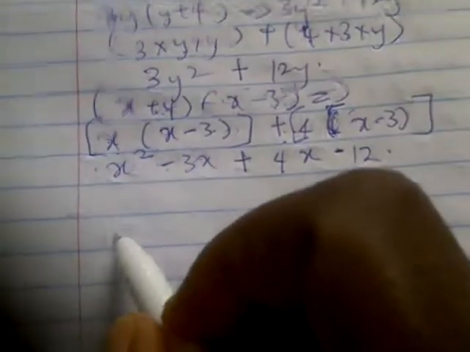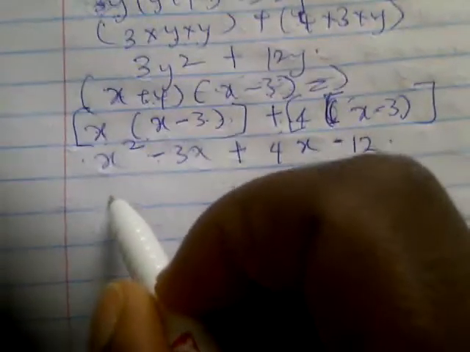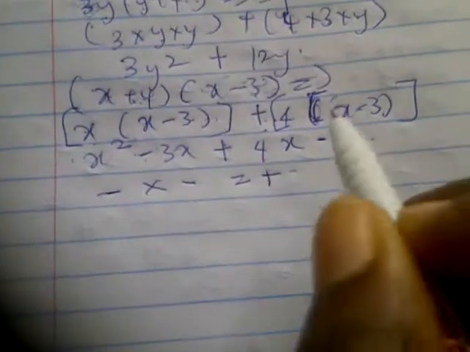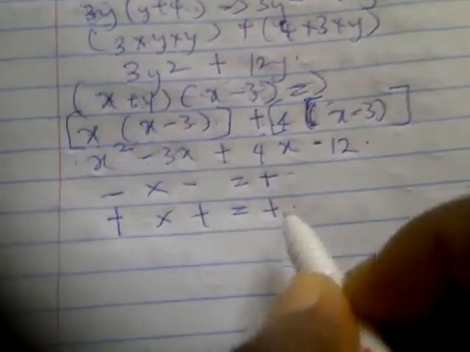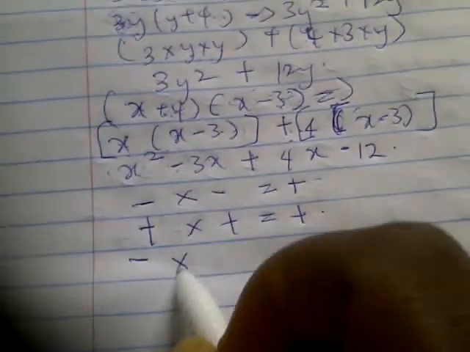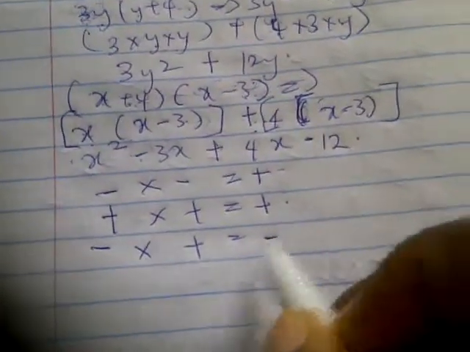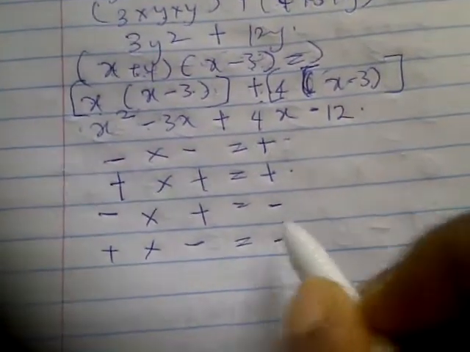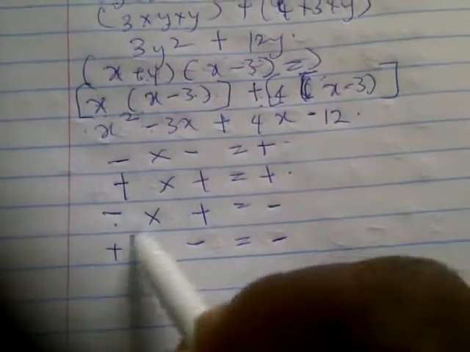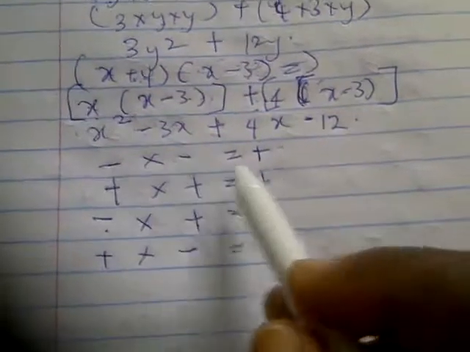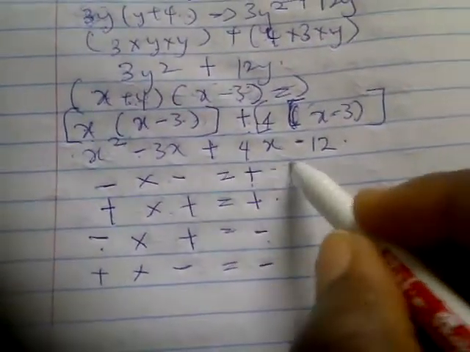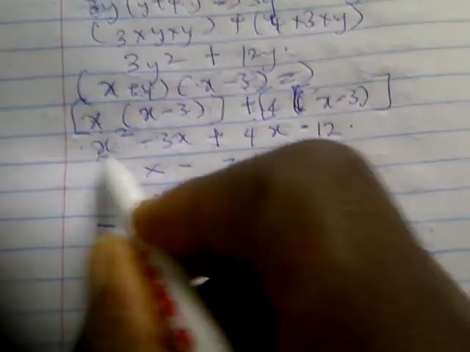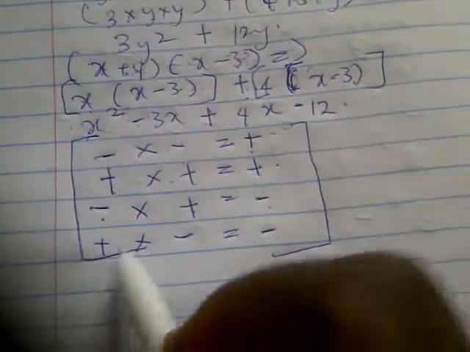Now there's a formula I want to write down that is worth noting here. When you're multiplying minus by minus, you're going to have plus. It's a rule, so it needs to be memorized. When you're multiplying plus by plus, you're going to have plus. And when you're multiplying minus by plus, you're going to have minus. And when you're multiplying plus by minus, you're going to have minus. Once minus comes in and the other one is plus, it is minus. But if it's minus minus, it's going to be plus, and if it's plus plus, it's going to be plus. This is a rule that you need to bear in mind when multiplying out. If not, you make mistakes.